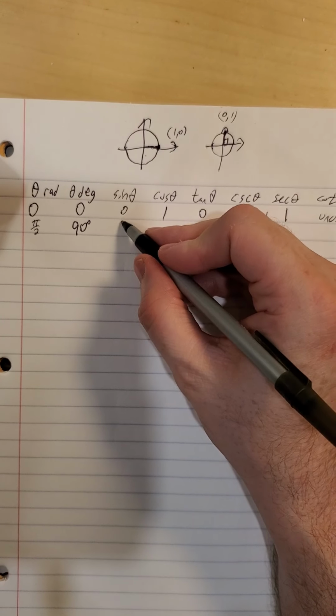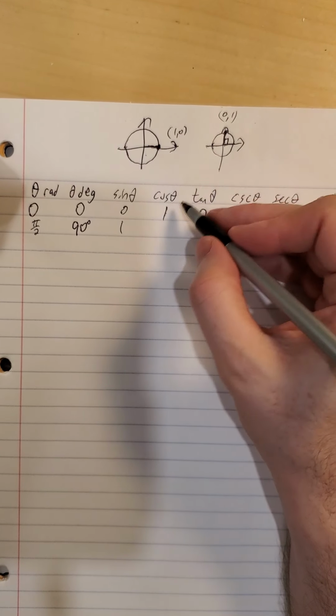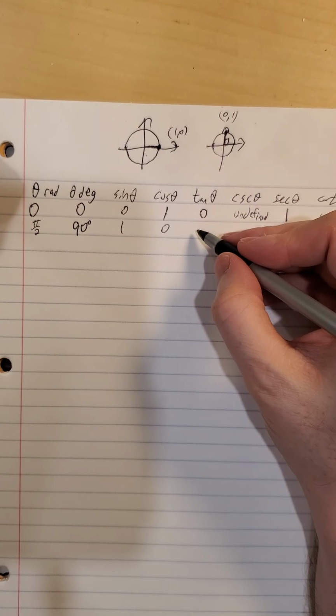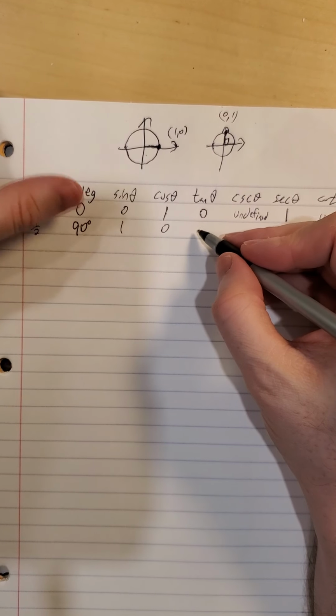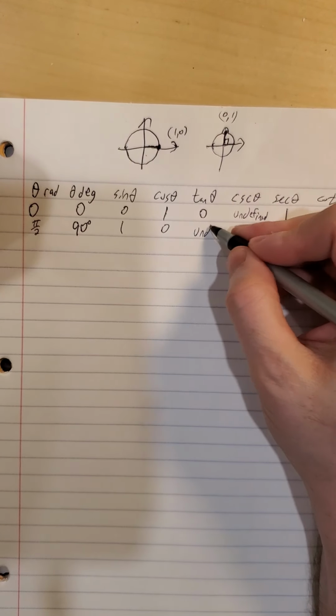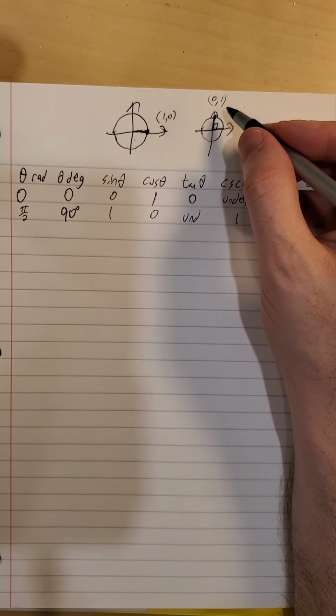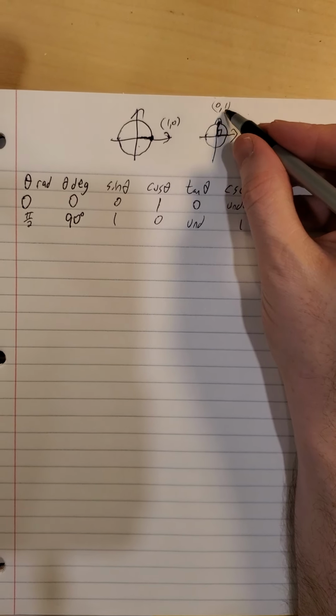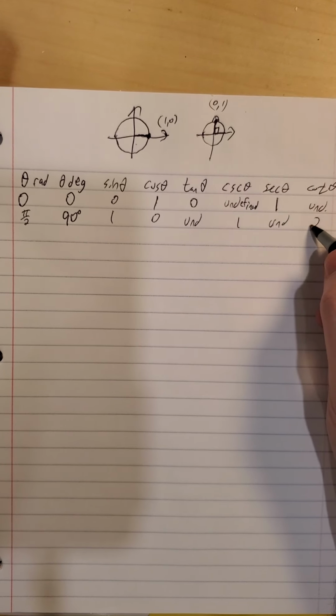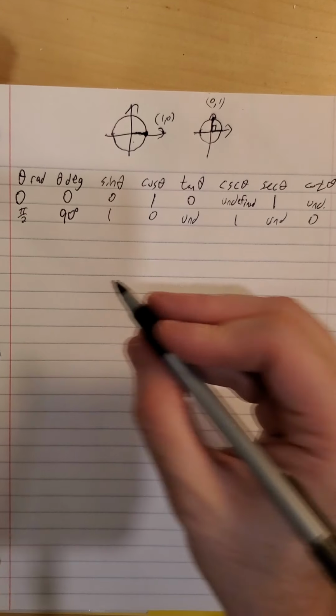So our sine is 1, cosine is 0, tangent 1 divided by 0 is undefined, and then our reciprocals. 1 is its own reciprocal, 0 does not have a reciprocal. Cotangent, remember that is x over y. 0 divided by 1 is still a 0.